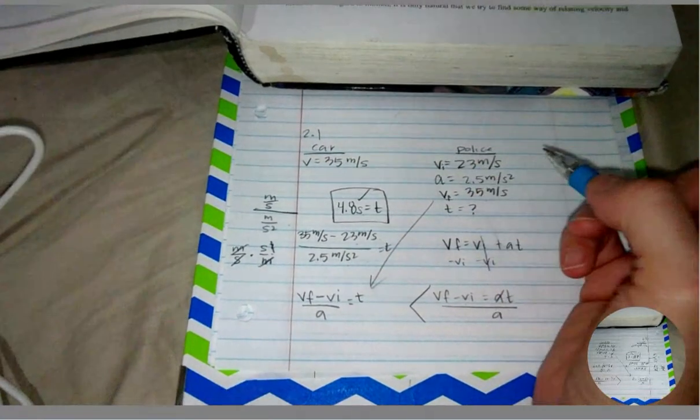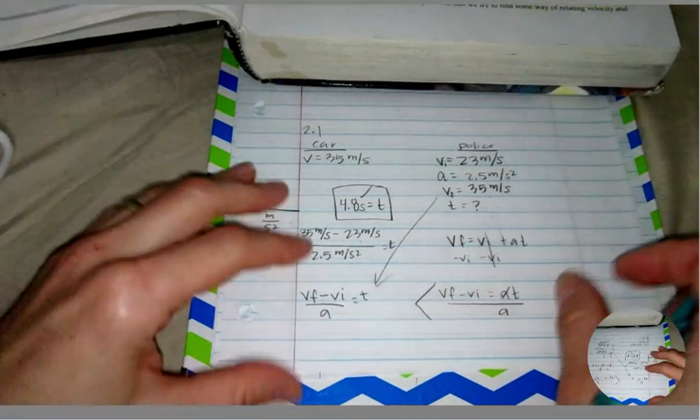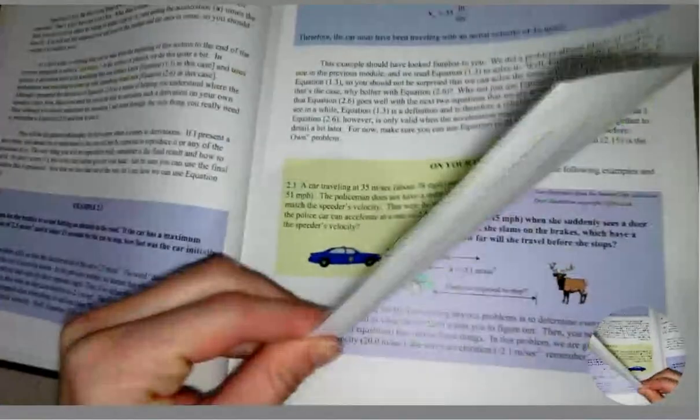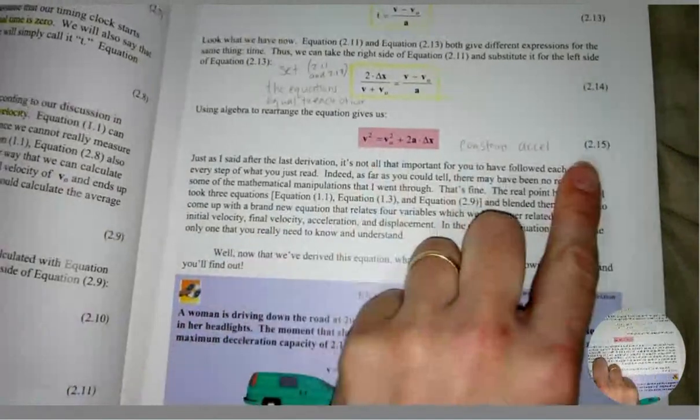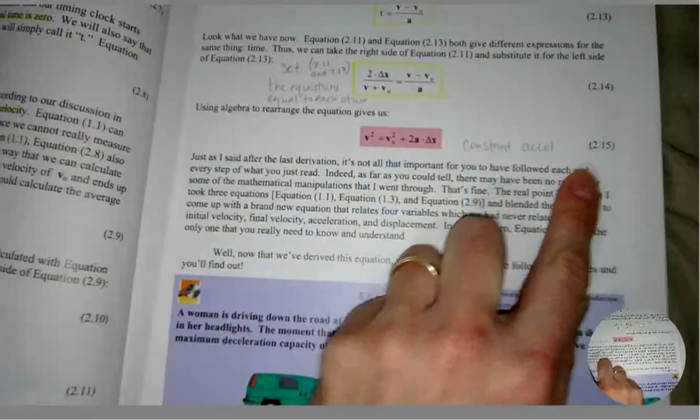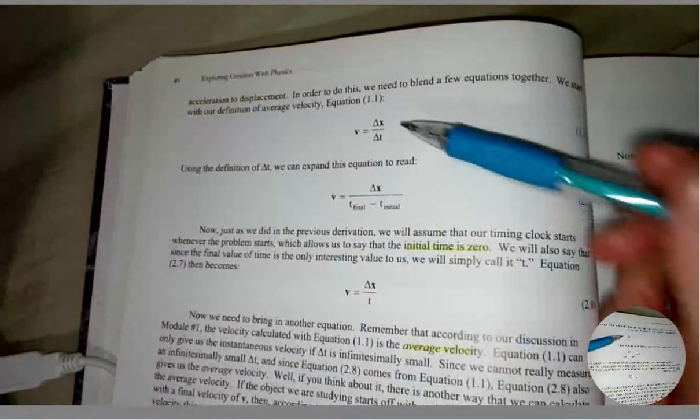So, next thing, let's go back over to our book. We had fun with our new equation. Now we're going to derive another one. This is the next equation we're going to derive. This is equation 2.15. To derive this equation, we're going to start with velocity.